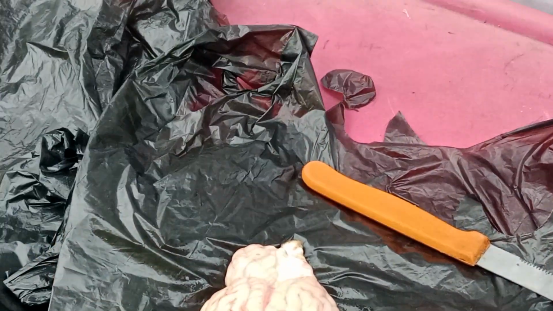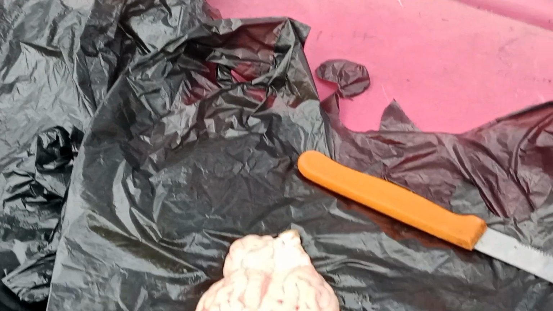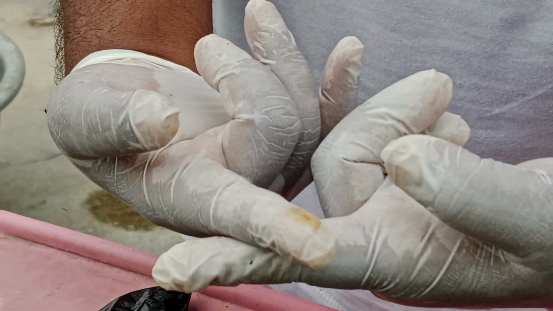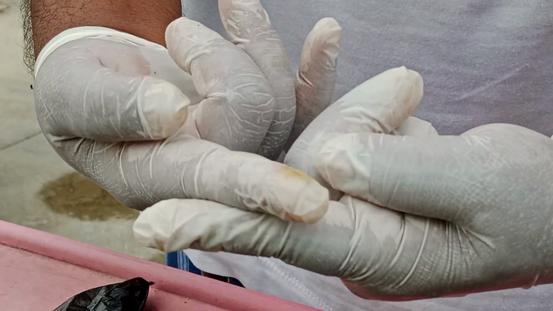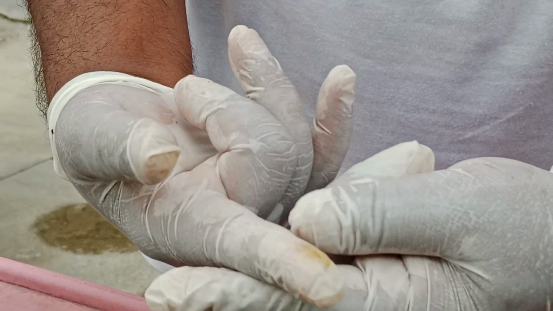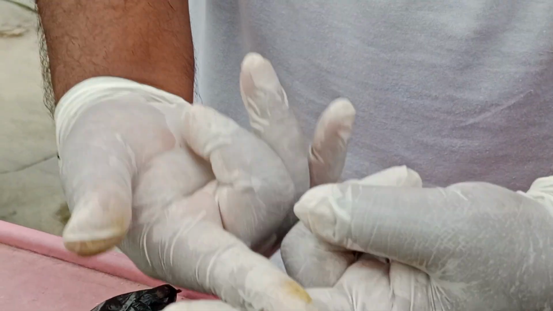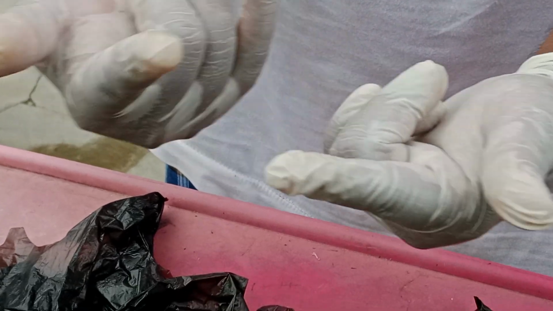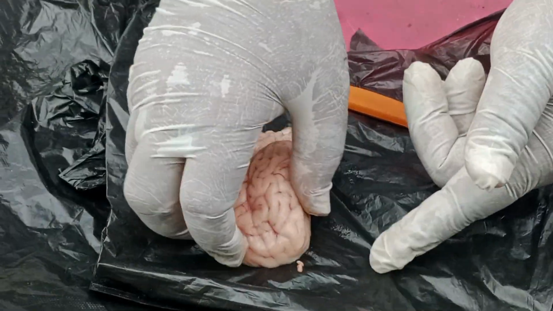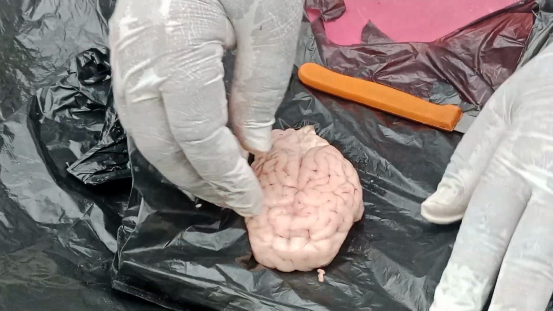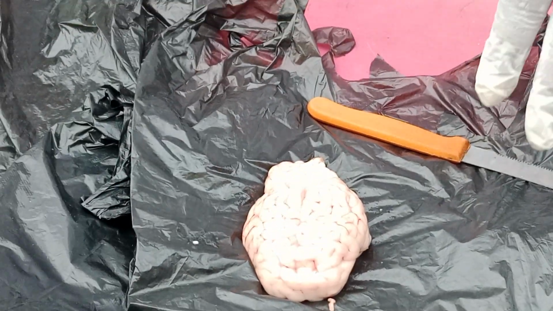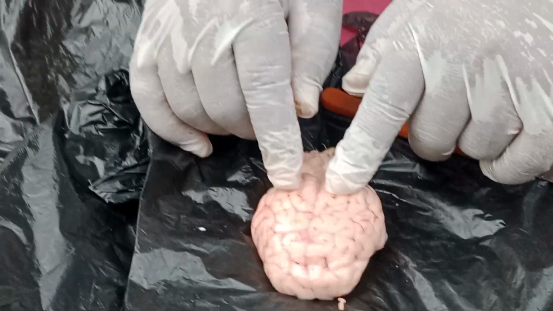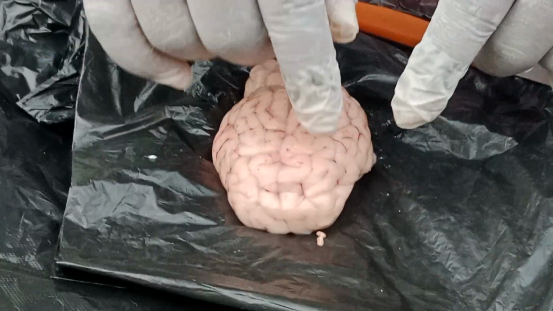So that X shape where they are joining: from the right eyeball and from the left eyeball, the optic nerves will come and join at one place. That joining place is called the optic chiasma, and then they divide again and go and join in the area which I showed already. Right? Understand?